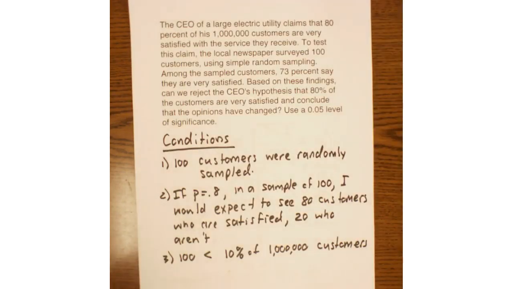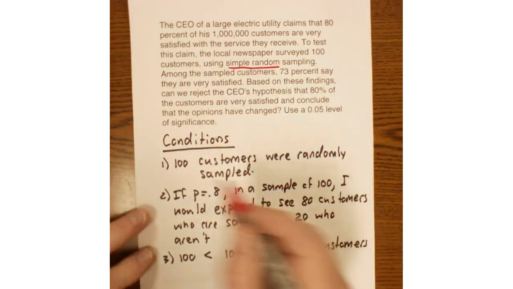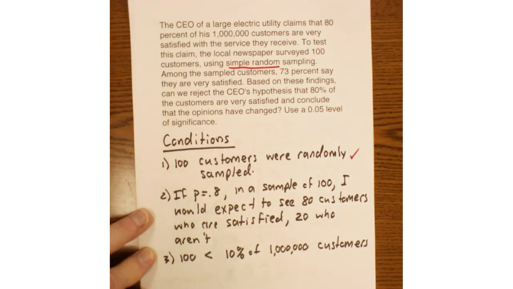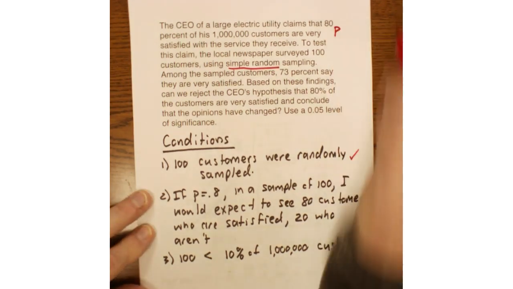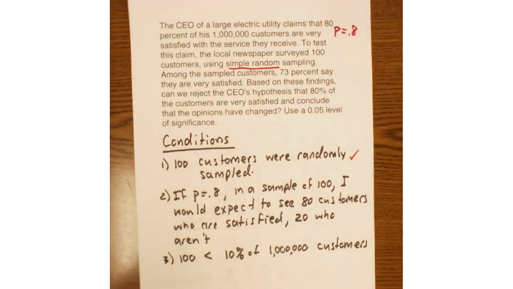So let's check our conditions quickly. It's set up here, and they were using a simple random sample. So the 100 customers were randomly sampled. Since we're doing a hypothesis test, we need to base everything we do on the population proportion. Remember, the population proportion is assumed to be 0.8.